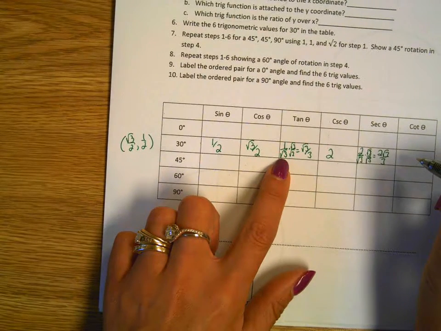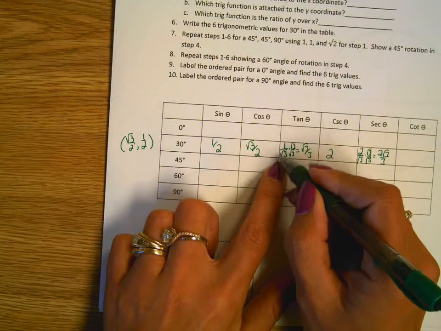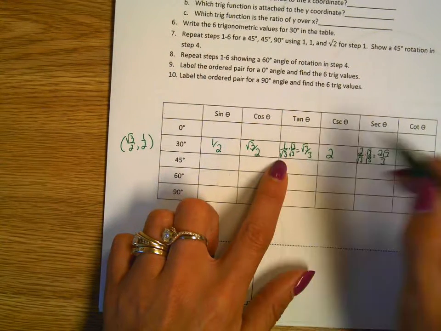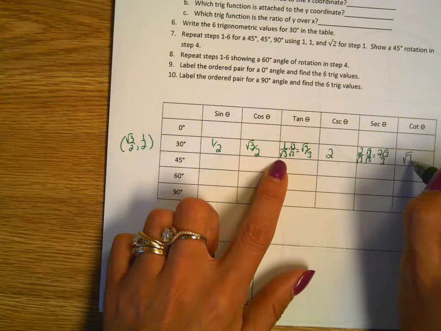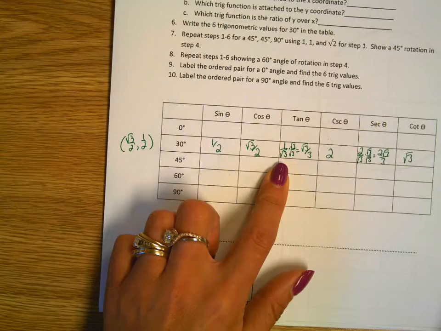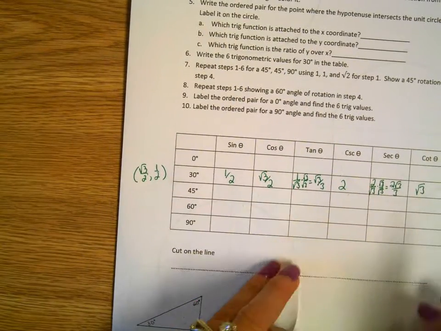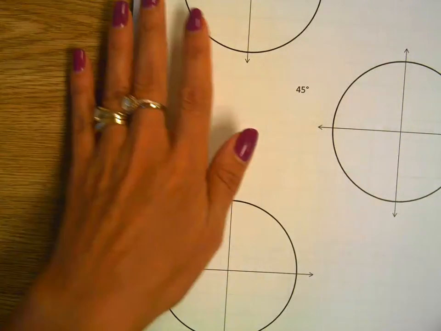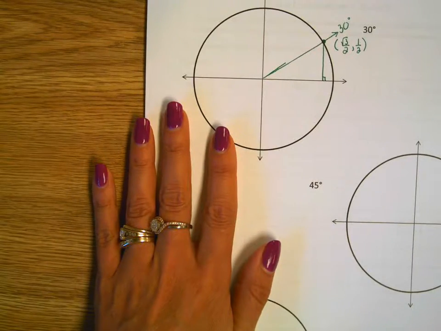And then we're going to be clever. We're going to take that original 1 over square root of 3 and flip that over, and we just get square root of 3. Those we had yesterday. Now we're going to take that triangle, flip back over here.